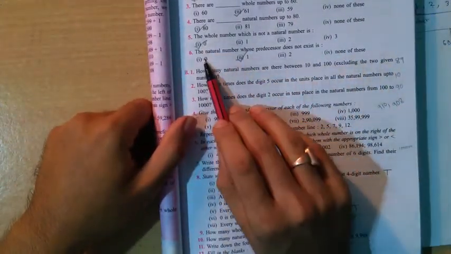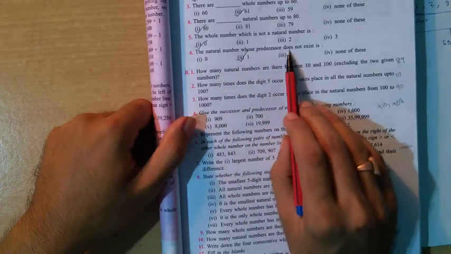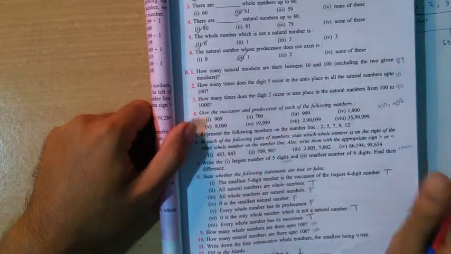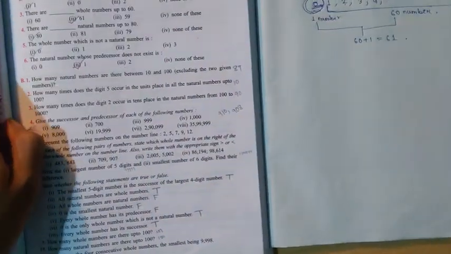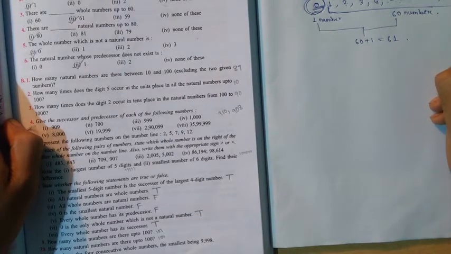Number 6, the natural number whose predecessor does not exist is. Before that we have to know what is a predecessor and what is a successor. At first we take any number, suppose 48. The number previous to 48, what is that number? This number will be 47.